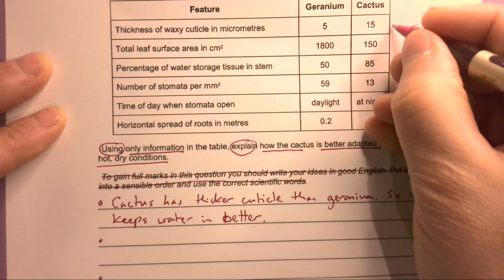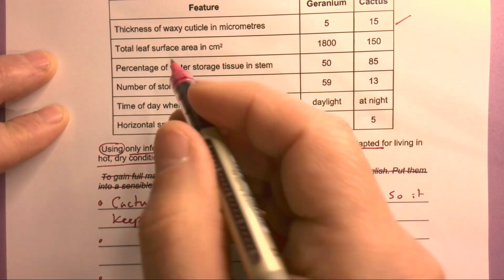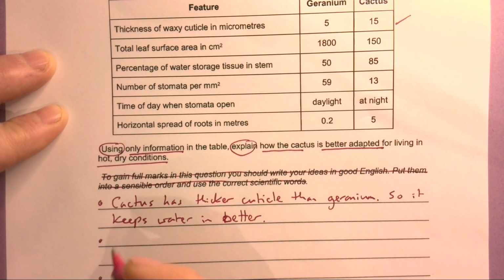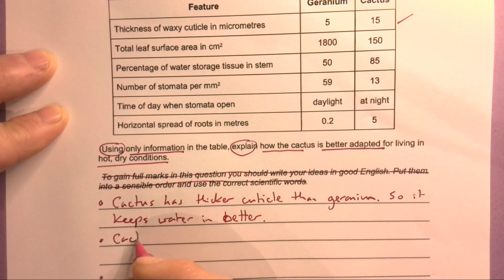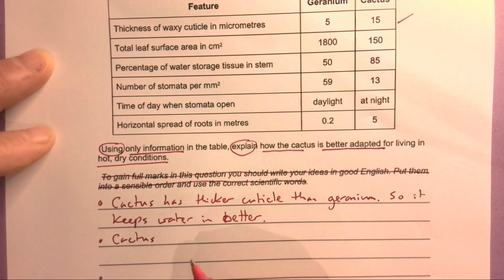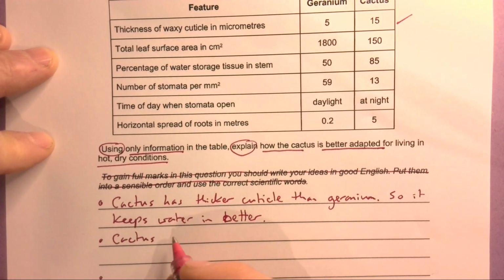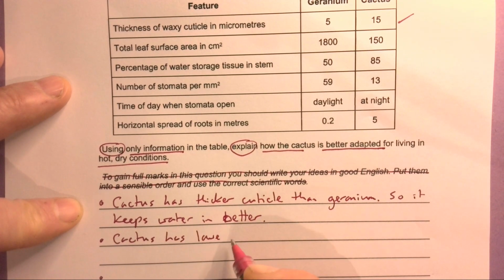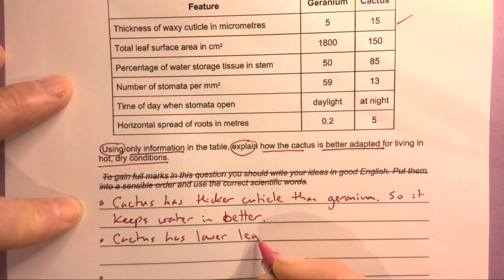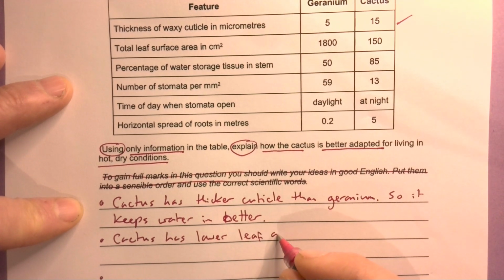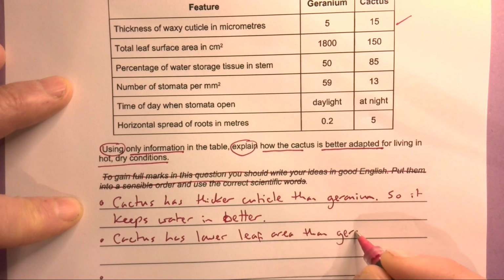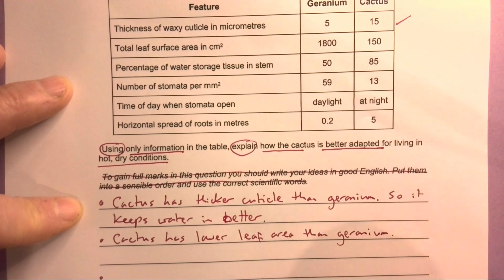So I've got that. Okay, we've got then the second one, the leaf surface area. So I'll make sure that each of these is a comparative style answer. So cactus has smaller or has lower leaf area than geranium. Okay, there's a comparison.